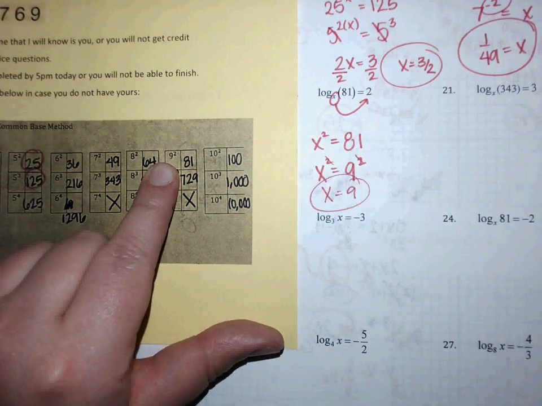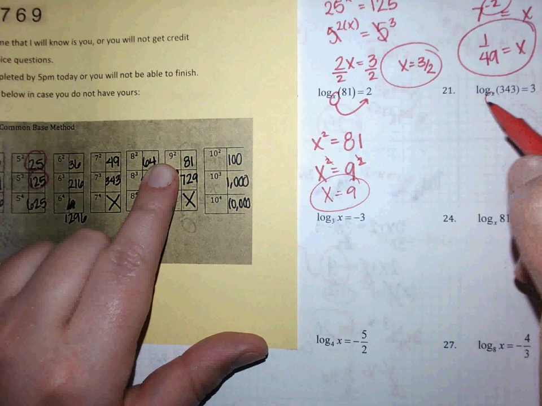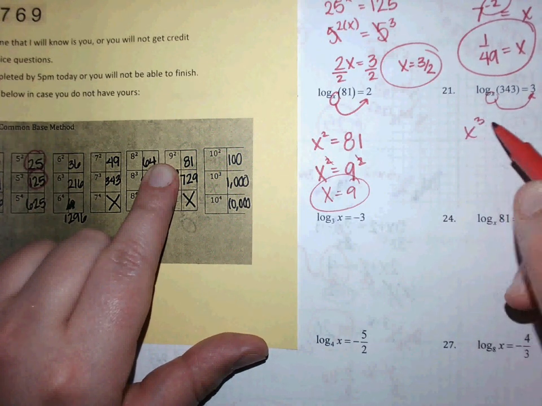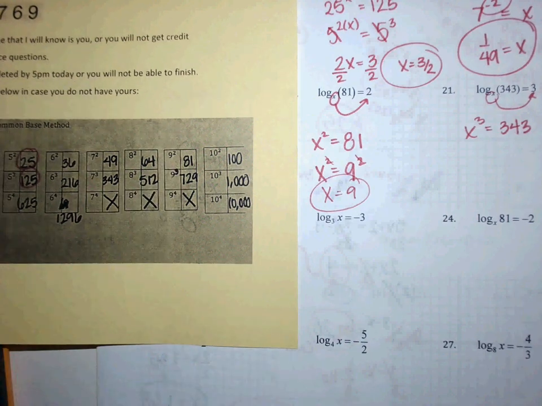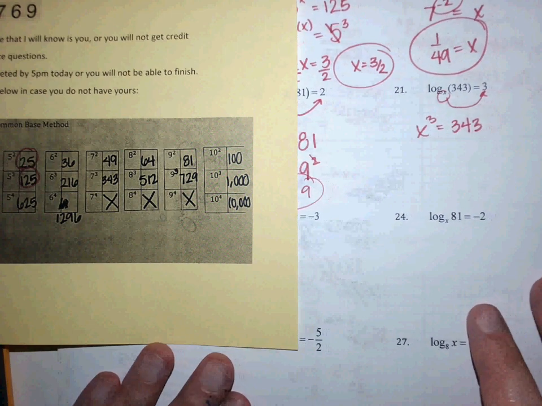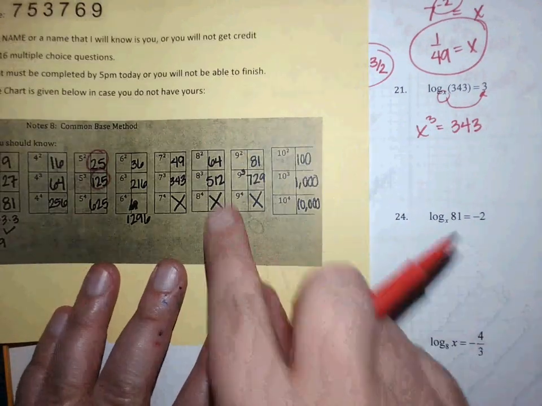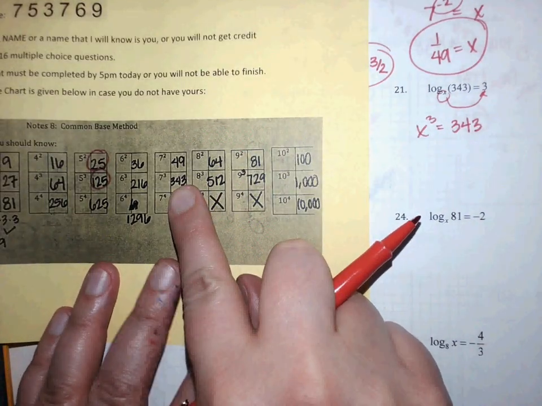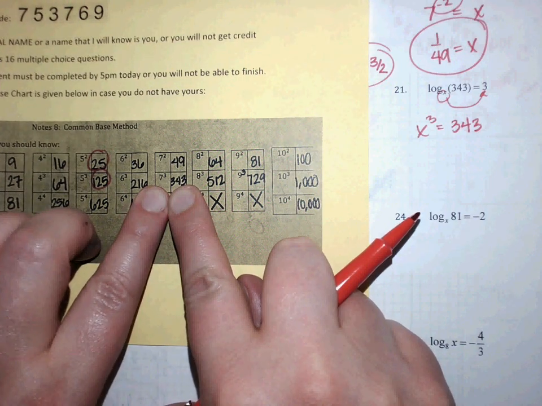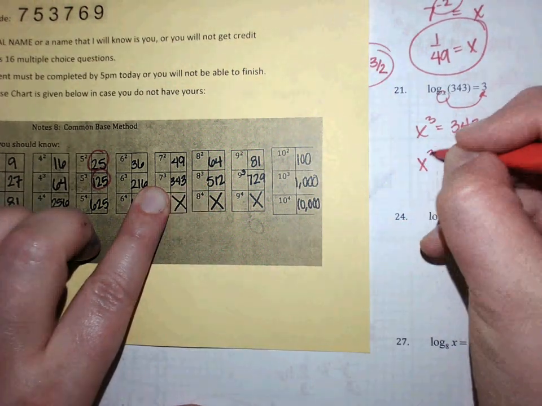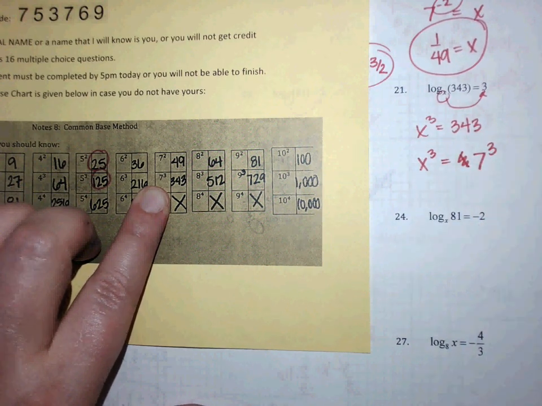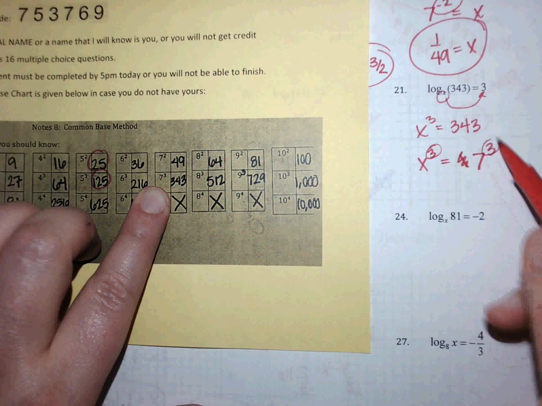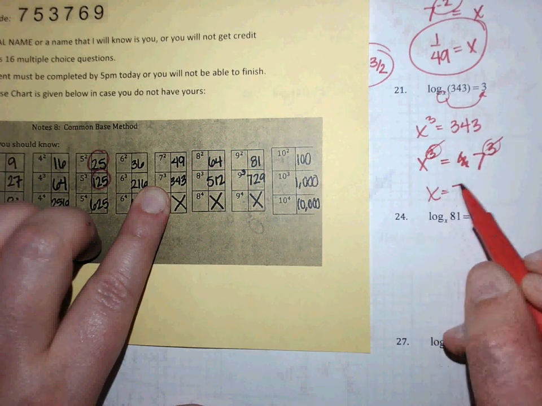Okay. Let's do 21 right next to it. Set up your loop. X up to the 3 equals 343. And then I'm looking for 343 in a cubic power. So I notice here that 343 is 7 to the 3. So if x to the 3 is 7 to the 3, then I can cross these 3's out. X equals 7.